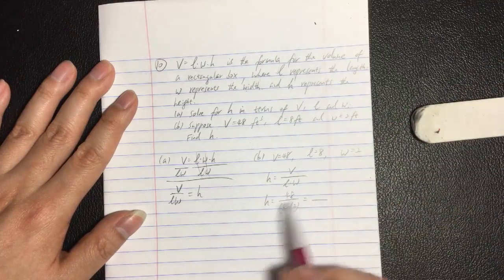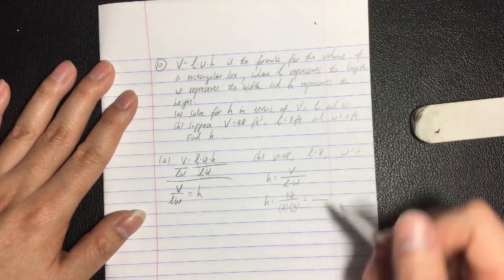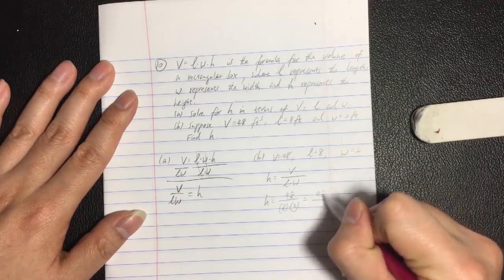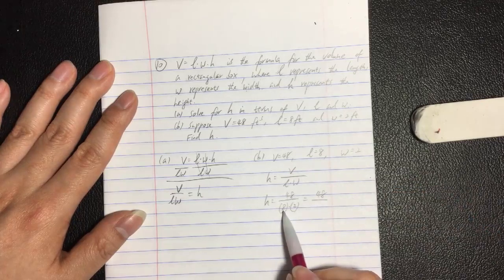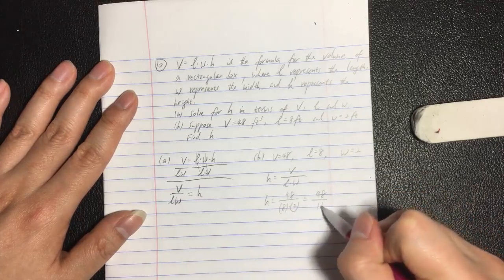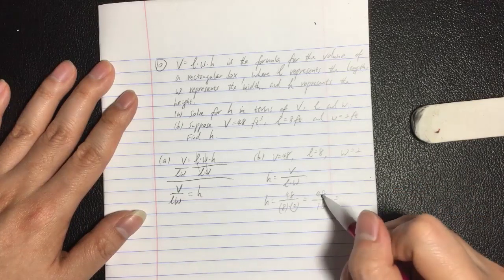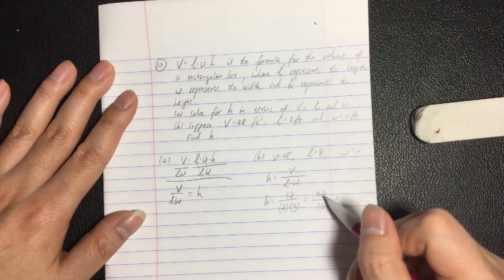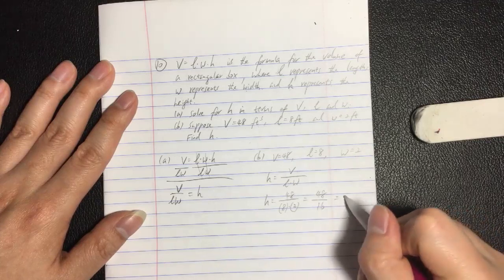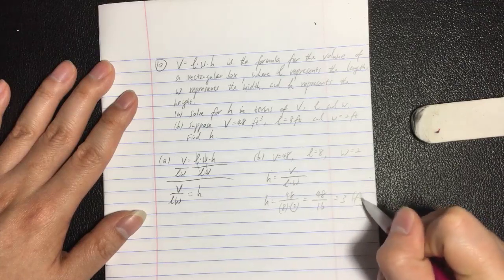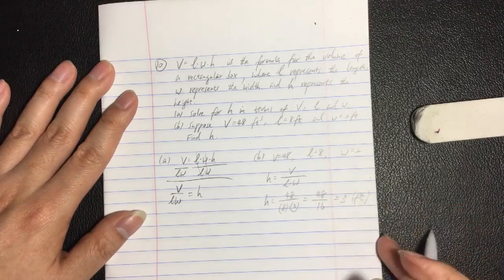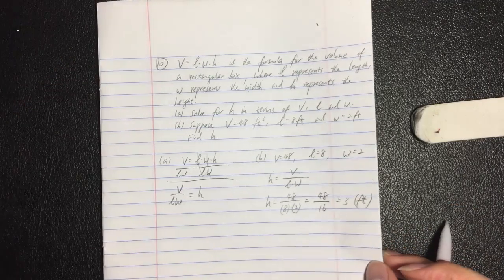So here we compute the denominator first. The numerator is 48. The denominator 8 times 2 is 16. Then we take 48 divided by 16. 48 divided by 16 is 3. So H is 3 feet.